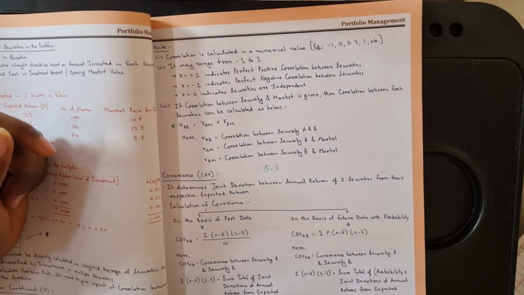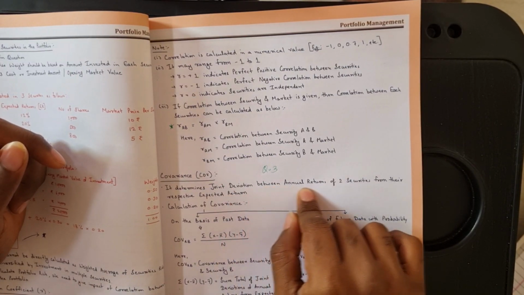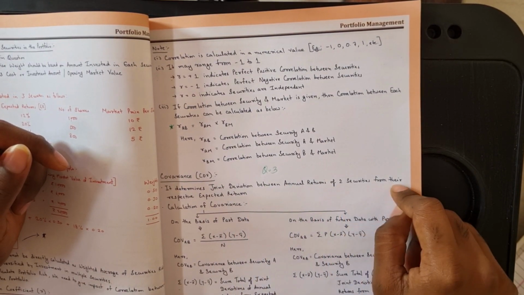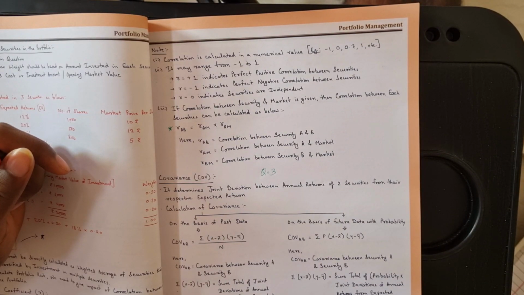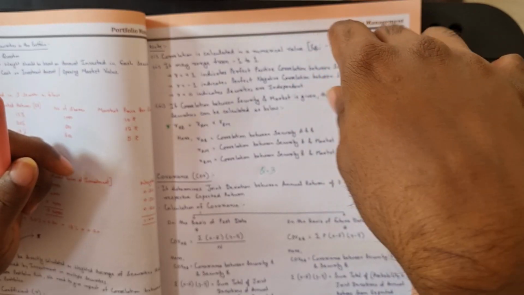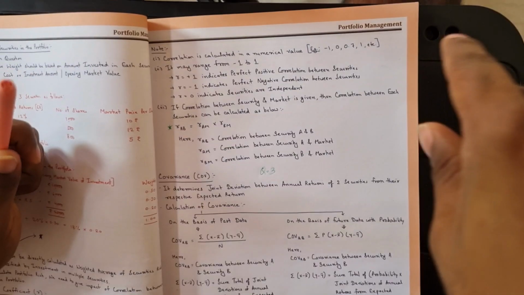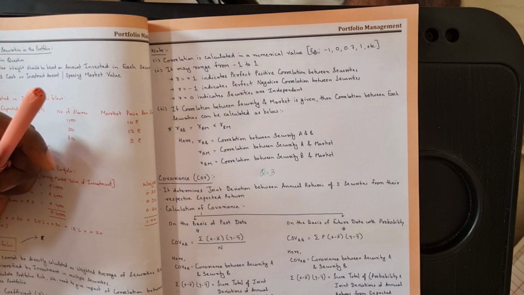Covariance, as I told you, is the joint deviation between annual returns of two securities from their respective expected return. Joint deviation means what? X minus X bar of security A and X minus X bar of security B. Double X is not looking nice, right?